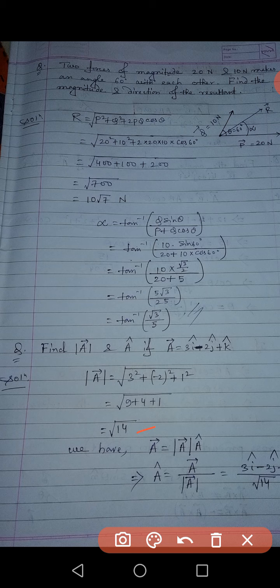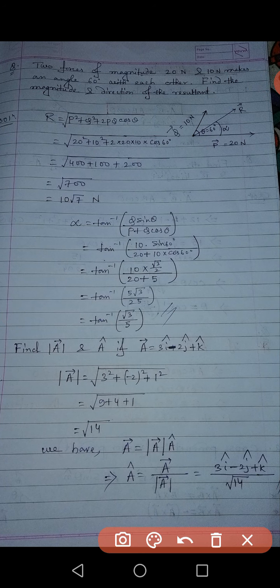Now we have this formula. In the first class I already gave you this formula: vector A equals modulus of A into unit vector. So from here, unit vector A is equal to vector A by modulus A. Modulus A is root 14, this one, and vector A is the whole vector, so you write it here. This is nothing but the value of this unit vector. In this way we generally calculate. Simple one.